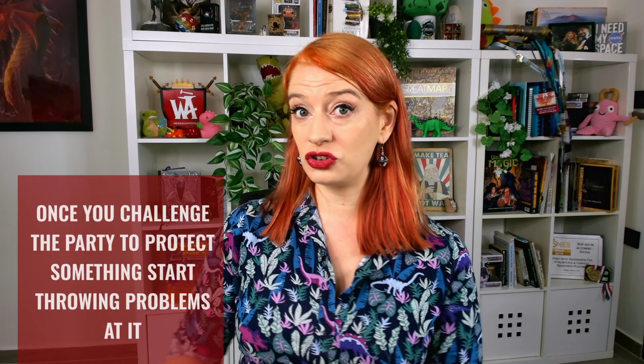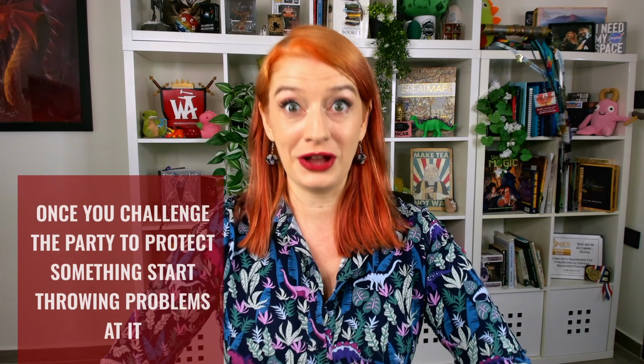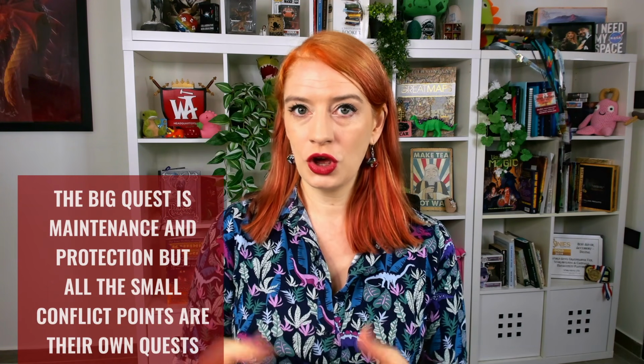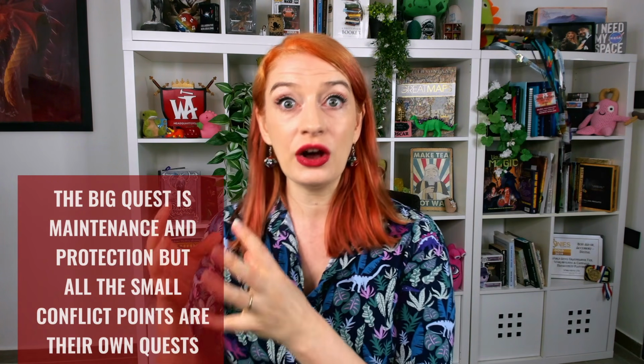But once you challenge the party to protect something, start throwing problems at it. Use the other quest types to inspire you. They need to fetch a delivery stolen by bandits. There's a thief about, and they must investigate. Only a diplomatic negotiation will prevent their neighbour from polluting the forest. Sure, the big quest is maintenance and protection, but all the small conflict points are their own quests. And honestly, that sums up perfectly how bringing these quest types together makes your stories more exciting and less predictable.